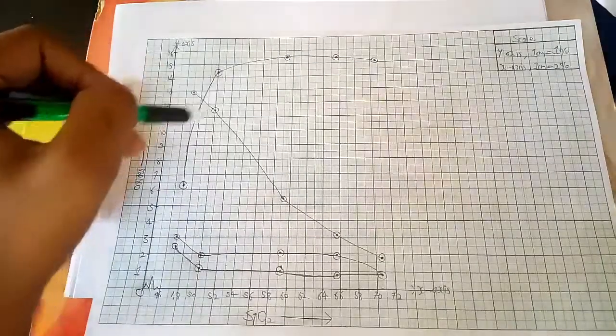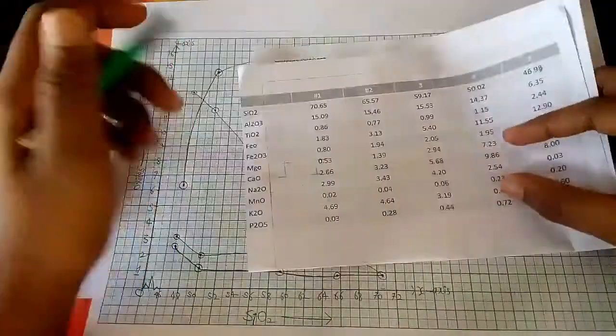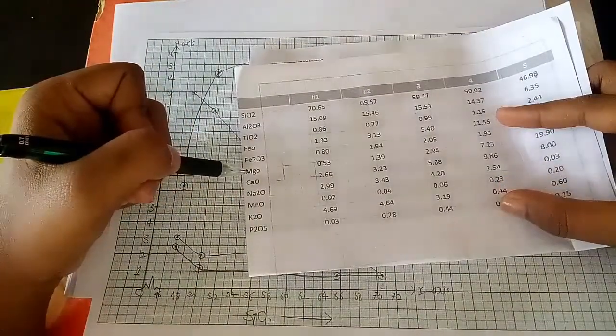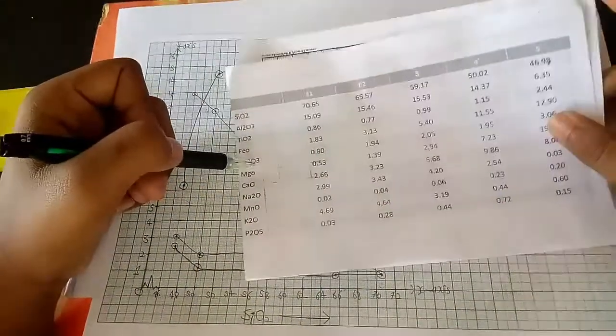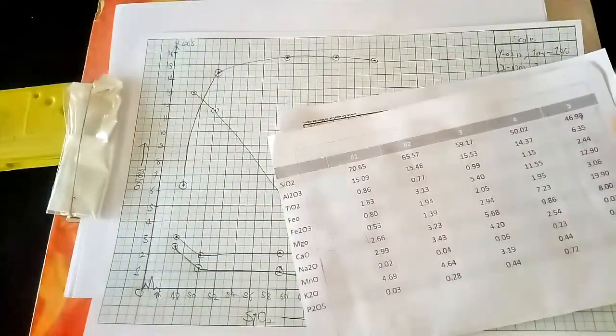This is the first line, then this is second, this is third, this is fourth. And now I will be giving the fifth line, that is MgO. SiO2 ratio MgO. I will draw this graph now. So I will pause the video.